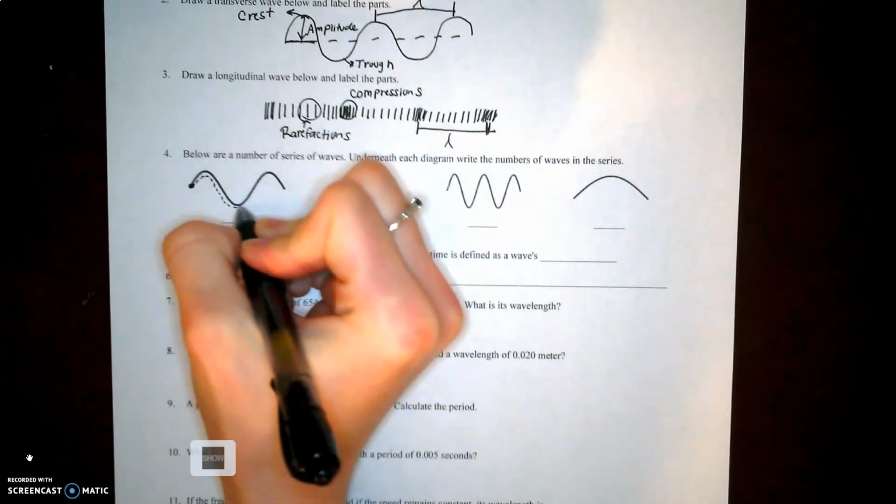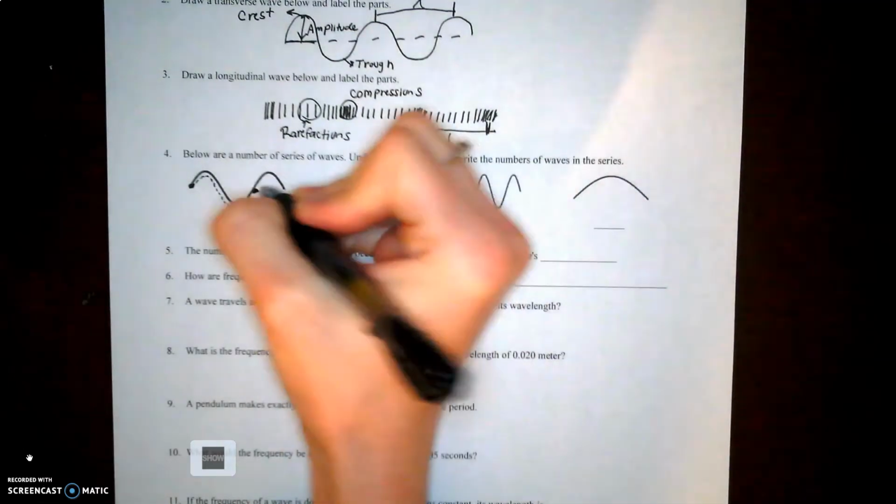Number 4, below is a series of waves. Underneath each diagram, write the number of waves in this series. So again, in order to count transverse waves, you start where the wave is, and you need a crest. So that's a crest, and you need a trough. So that right there would be considered one wave. We have a crest and a trough, and we started and stopped at the equilibrium point. And then we have one crest. So that would be 1.5 waves.